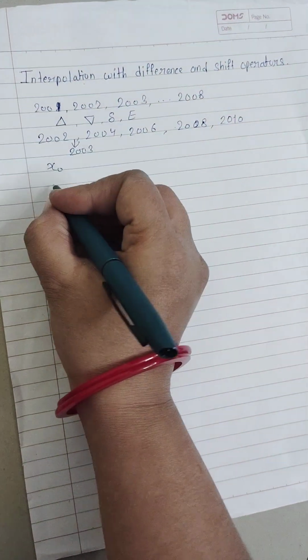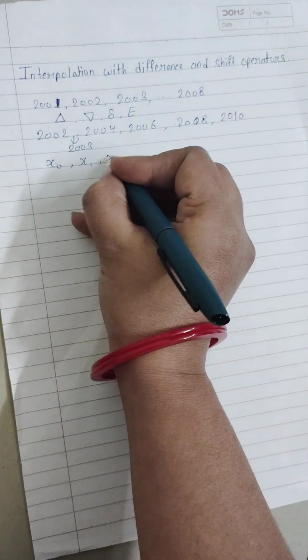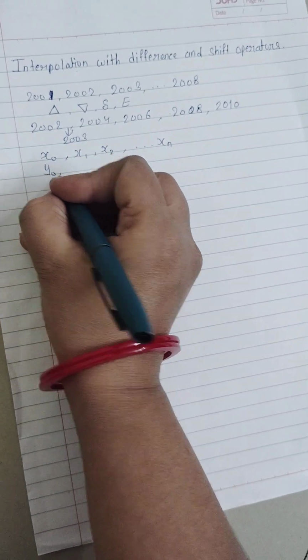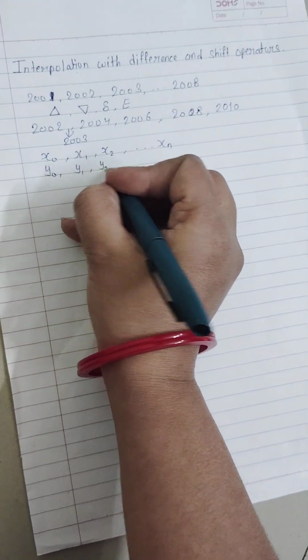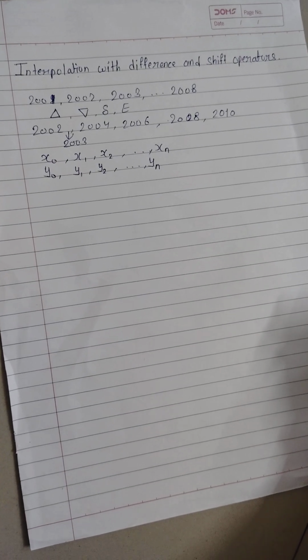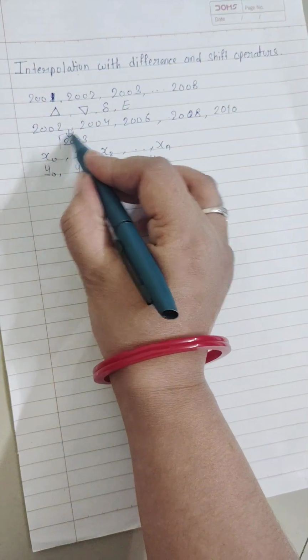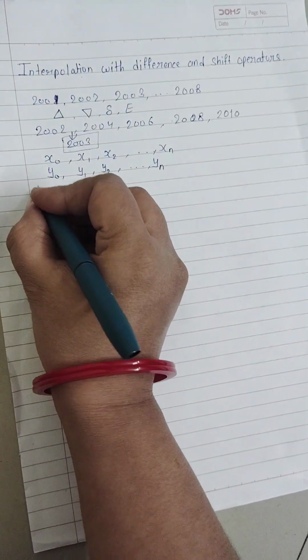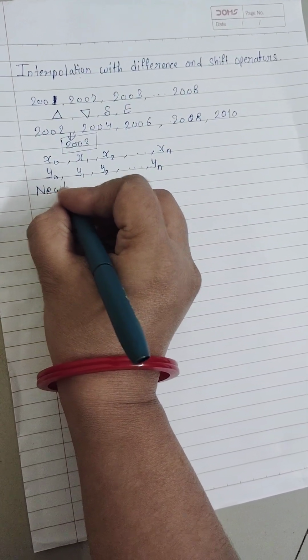Because in this case the specific function is not given to us, they have just given x0, the nodal points x1, x2 and so on, xn, and the corresponding y0, y1, y2 and yn are given to us. And our specific function is not defined. So to find the missing value, that is the data for 2003, we are using interpolation. For that, the first method which we have is Newton interpolation.